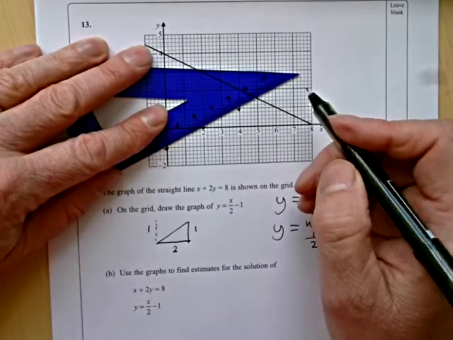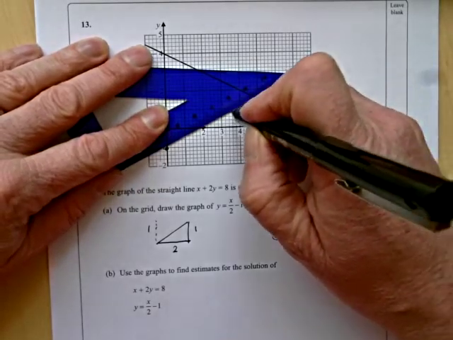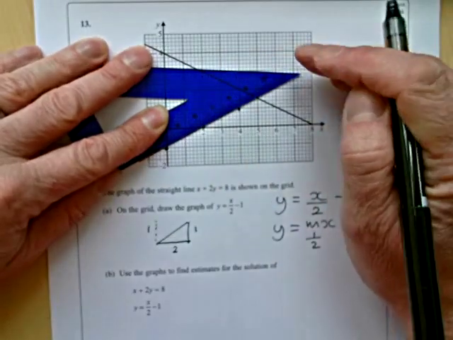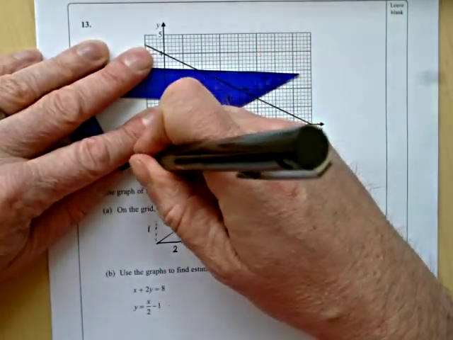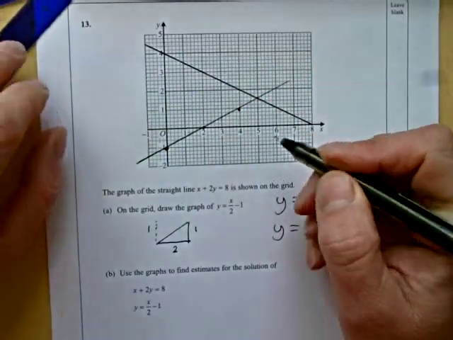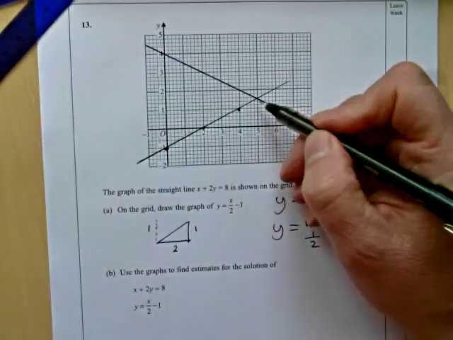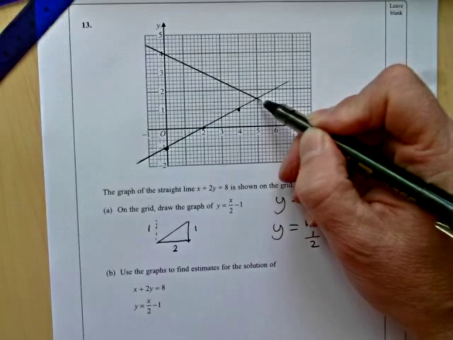Now I'm going to draw my line through here, and it is sometimes hard to get it exactly right. That'll have to do for now. I might have got something slightly wrong here. We'll see how it goes.